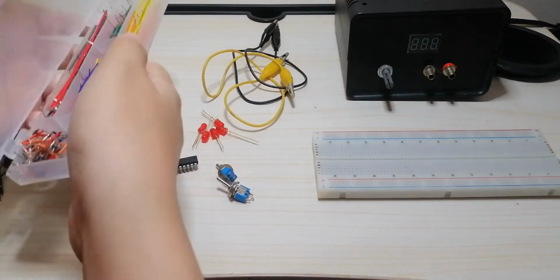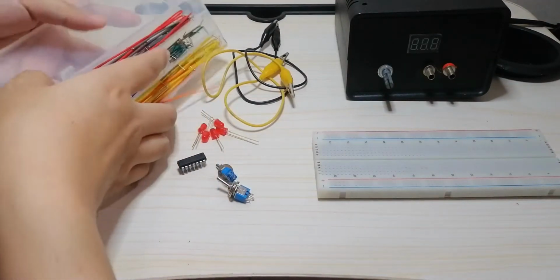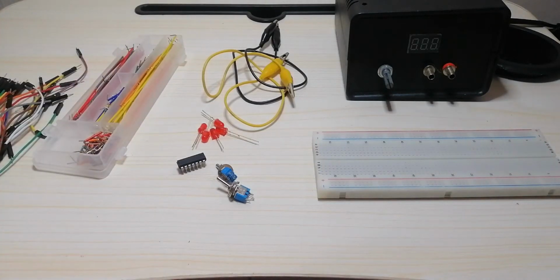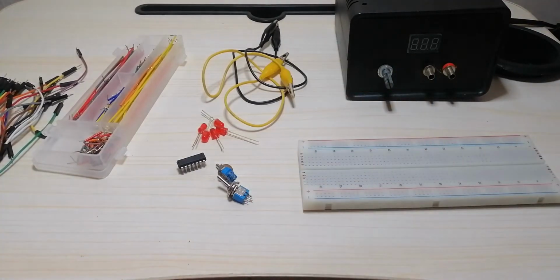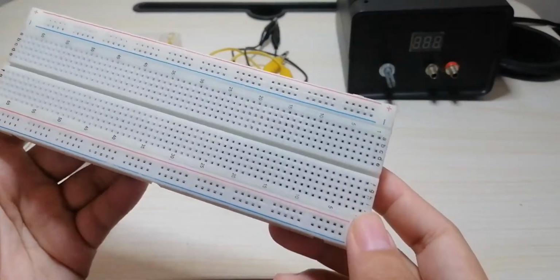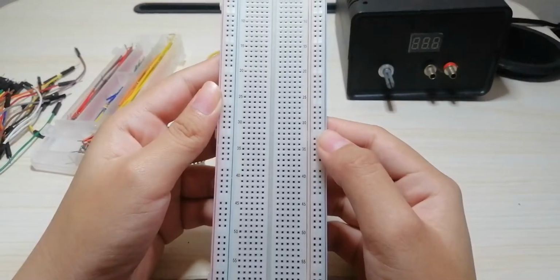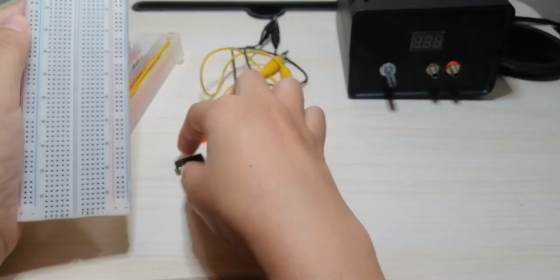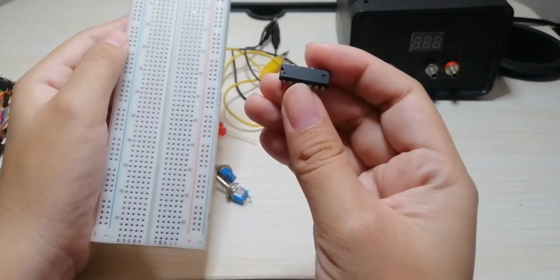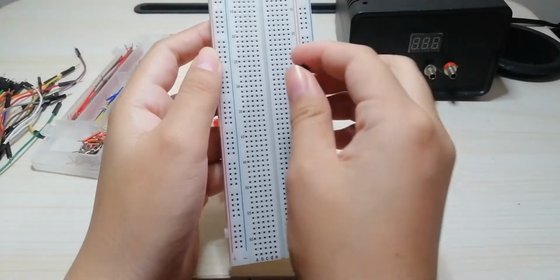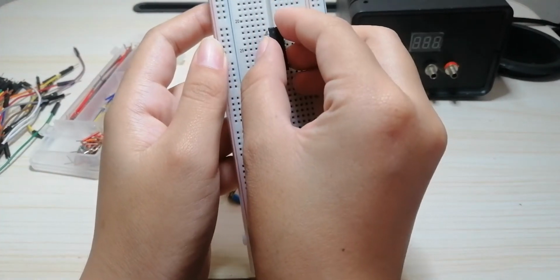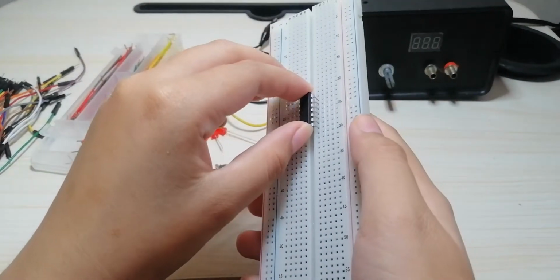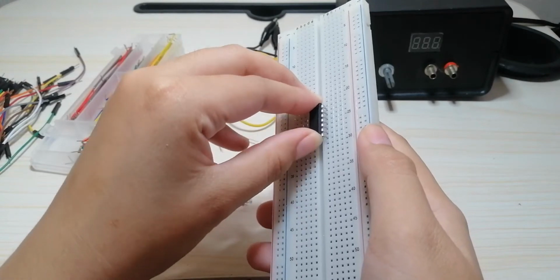Let's open our jumper wire. So in our breadboard, let's place first our IC. In putting the IC on the breadboard, we need to be careful.